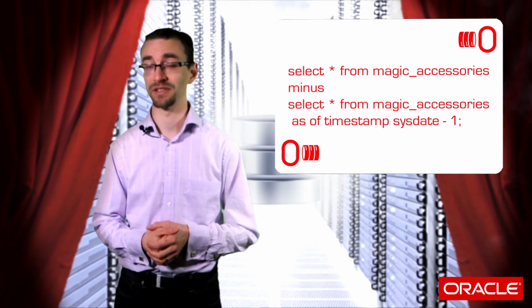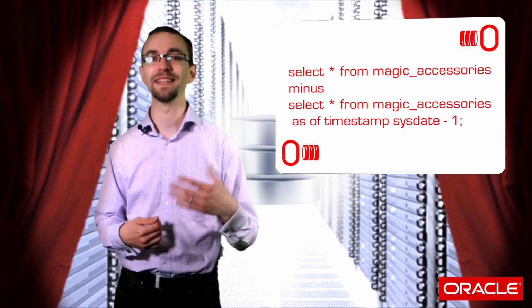The second example, and probably the most useful, is when testing your applications. When you have a module that modifies data, you want to be sure that it's done what you expect it to. By using Flashback Query, you can compare the table before the test to how it looks after the test, all in one query using set difference operations. This enables you to easily see what's changed and whether your test has worked or not.